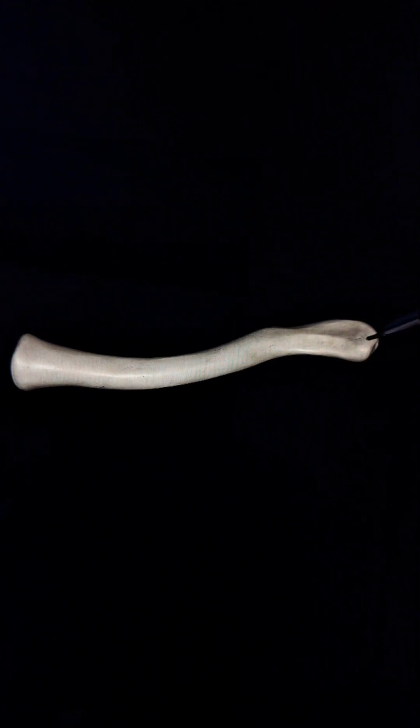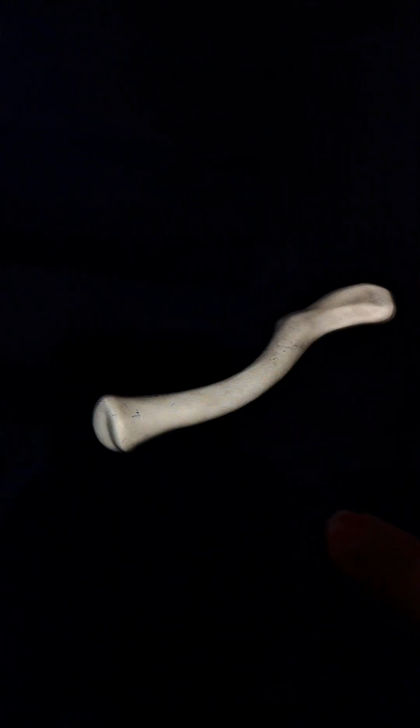Now let us see the features of each part of this clavicle: medial end, shaft and lateral end. Medial end or sternal end is quadrangular and it articulates with the clavicular notch of the manubrium sterni to form sternoclavicular joint.